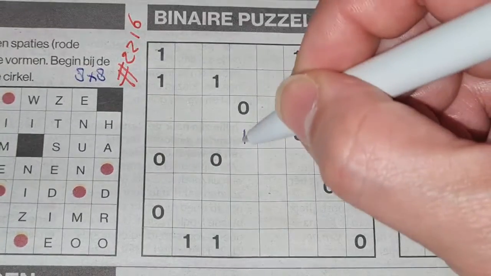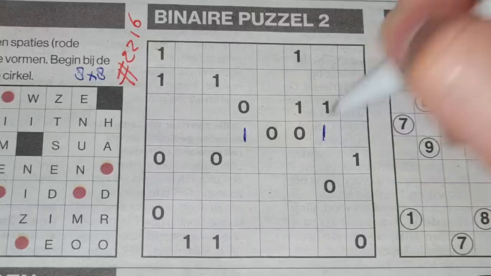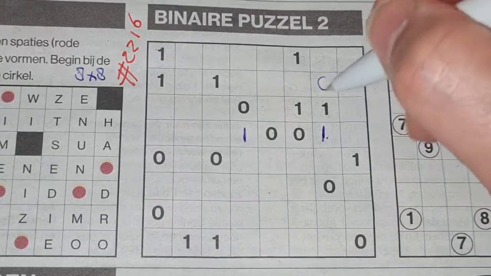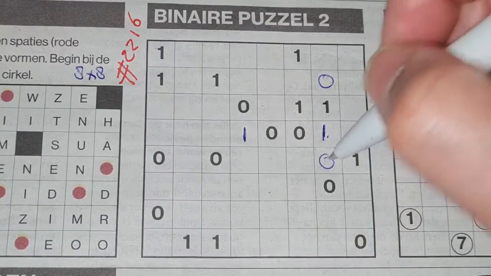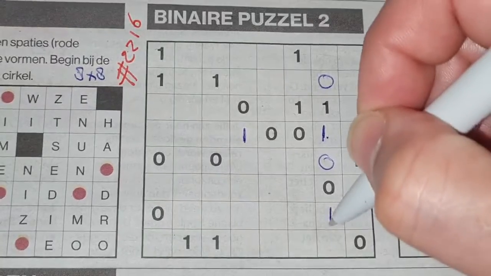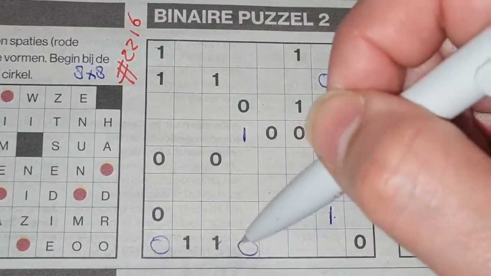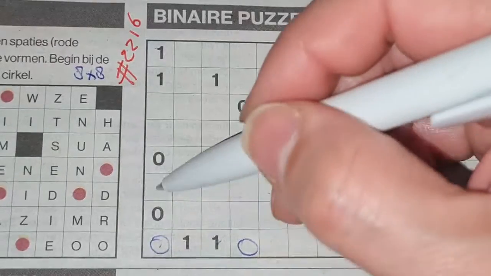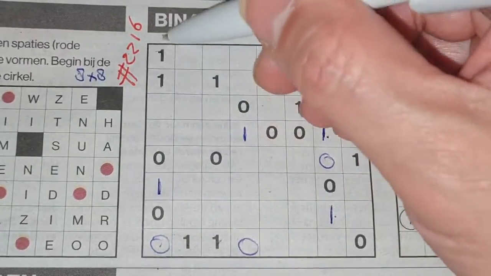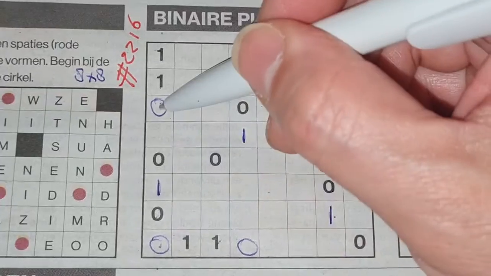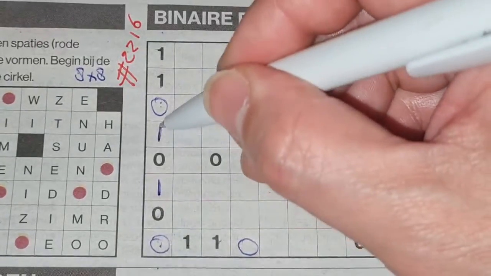Double O, here one, there one. Double one, here no, there no. Double O, here one, there one. Double one, here no, there no. Double O, here one, there one. Double one, here no, there no. We have here 4 O's, so the rest are ones.